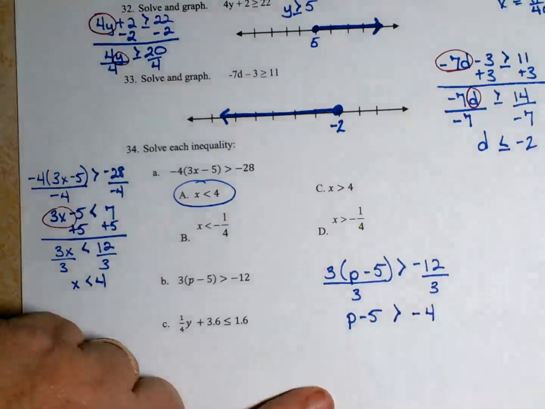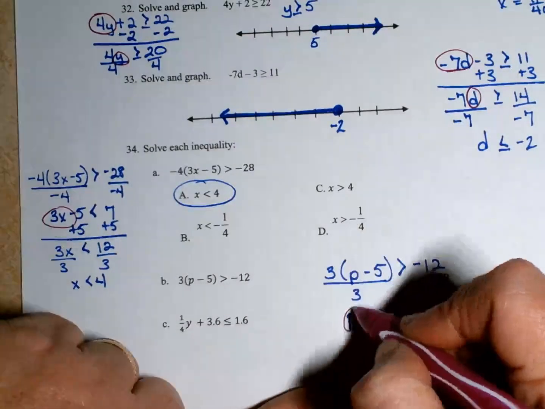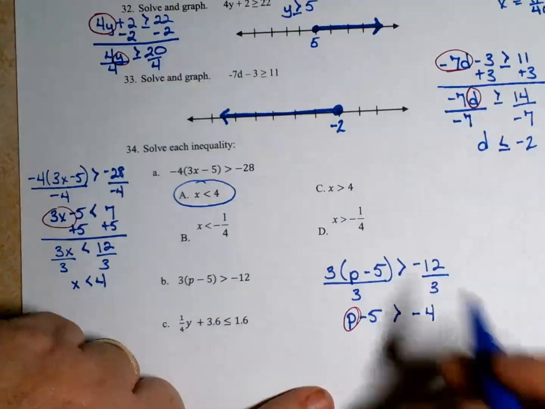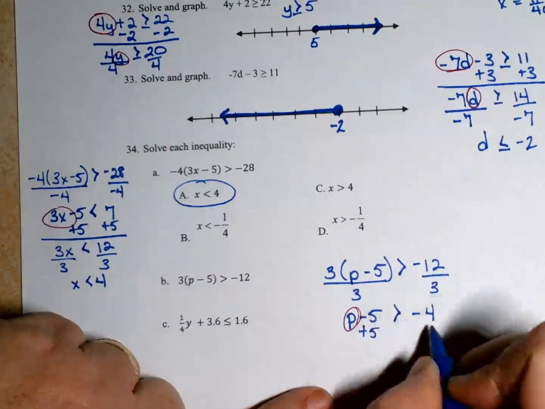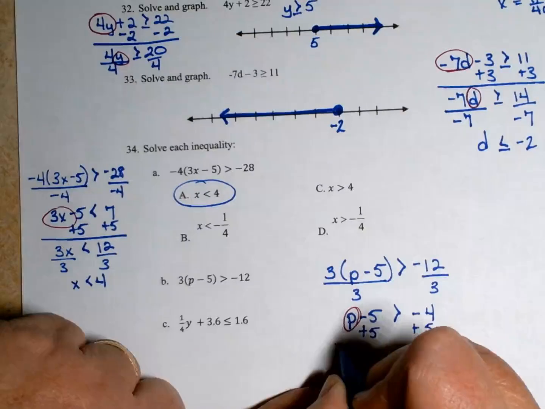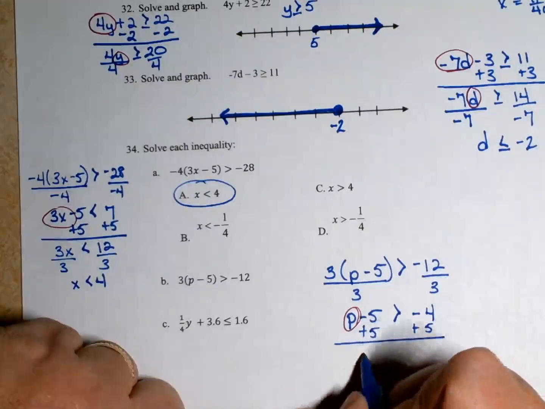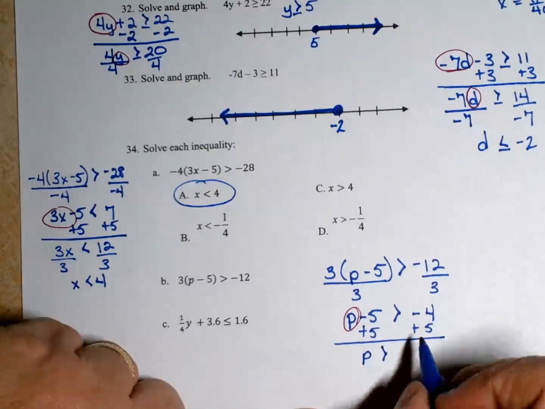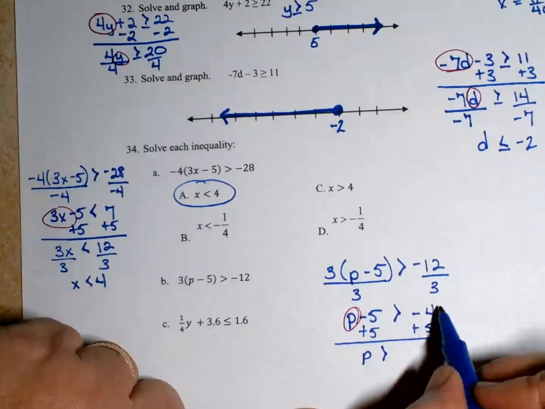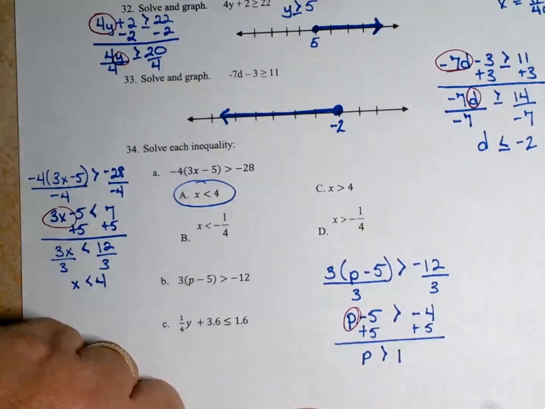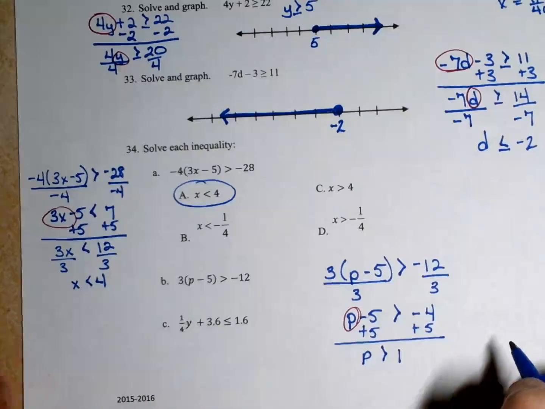Now, I've got to get this p by itself on this side of the inequality sign, so I have to add 5, and I wind up with p is greater than negative 4 plus 5, which is 1. Okay?